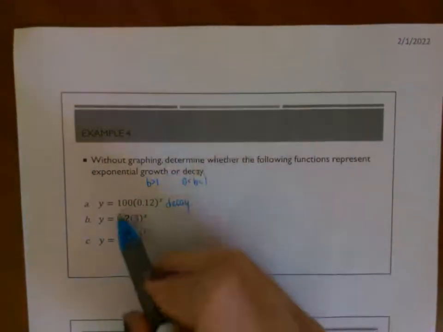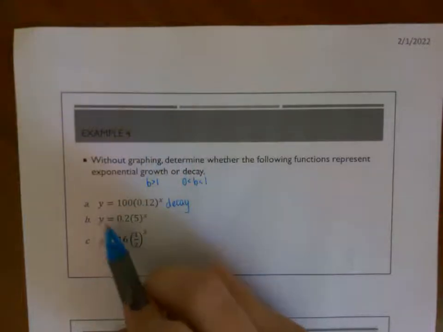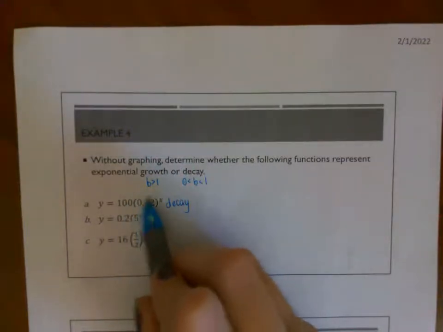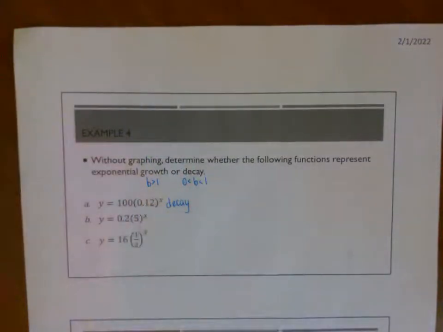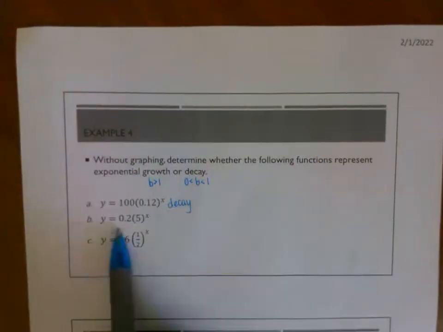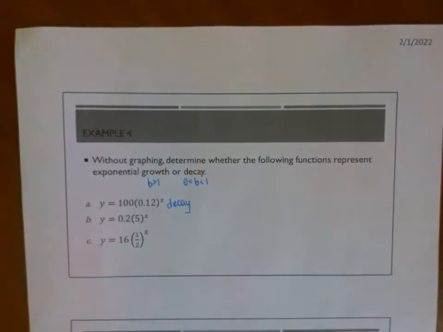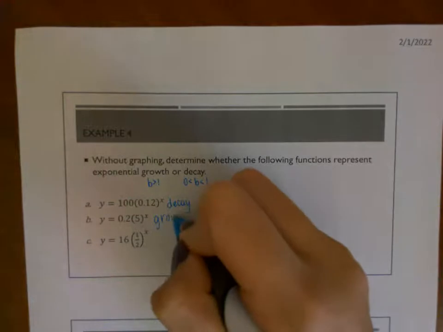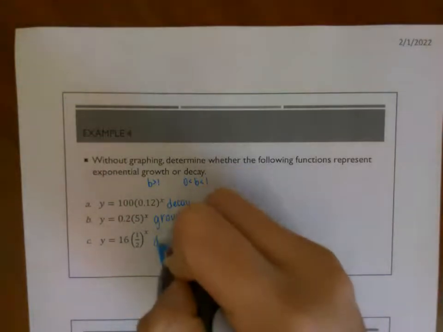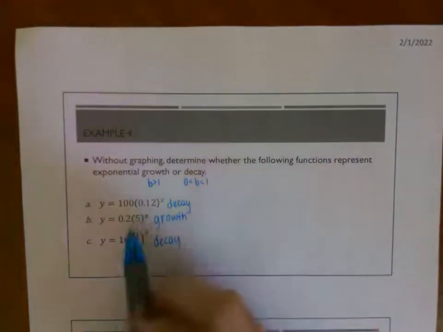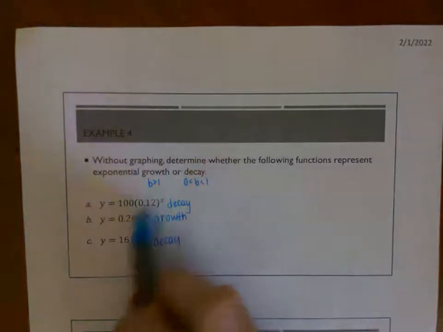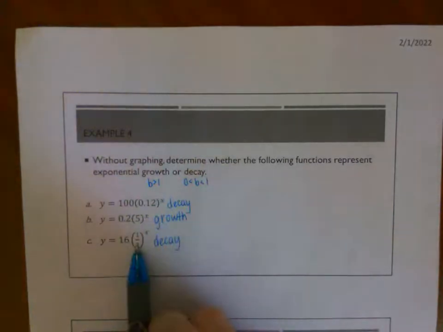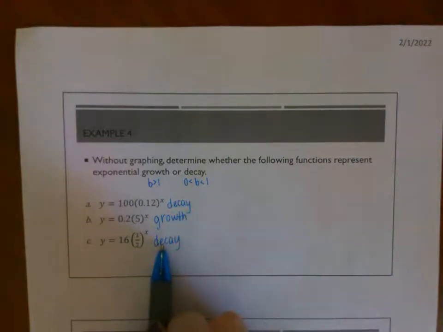Even though 100 is considerably more than 0 or considerably more than 1, it doesn't mean growth. It just means that this is what determines our growth or decay. So try the next two. Is letter B growth or decay, and is letter C growth or decay? Letter B is growth, and letter C is decay. Because here, 5 is greater than 1, so that means that it's growth. And here, 1/2 is between 0 and 1, and so it is decay.